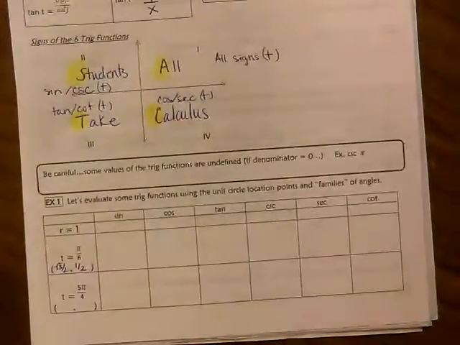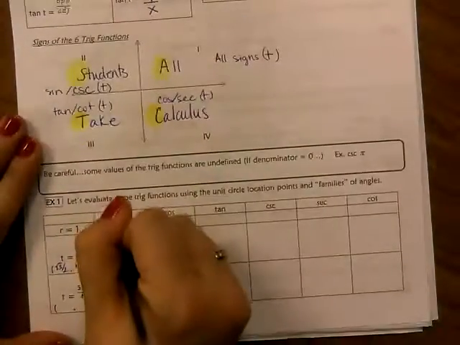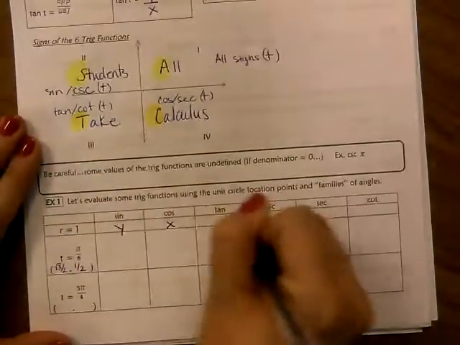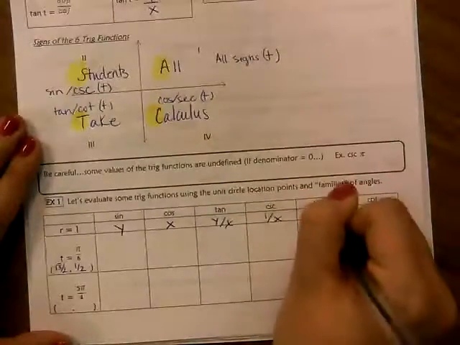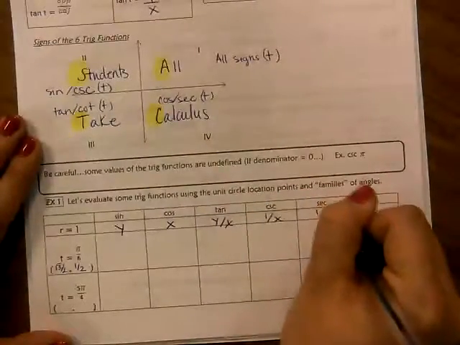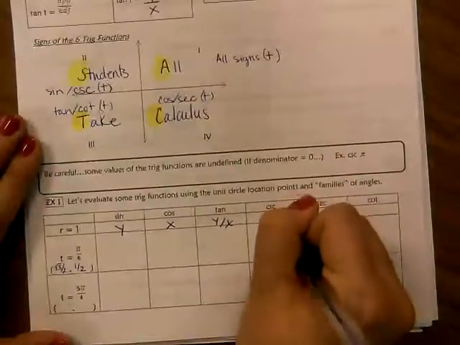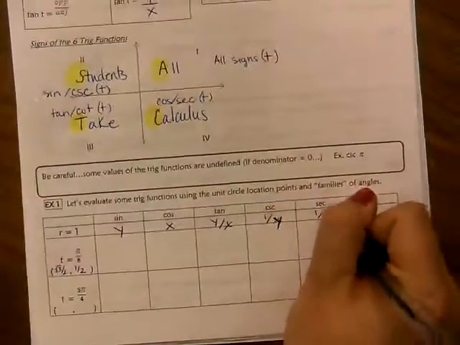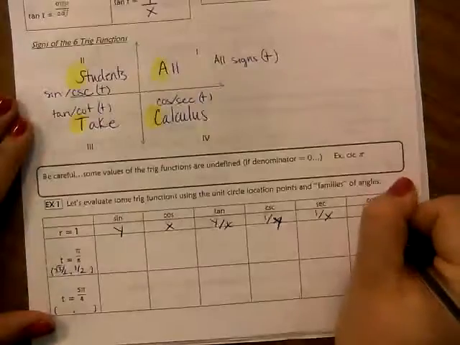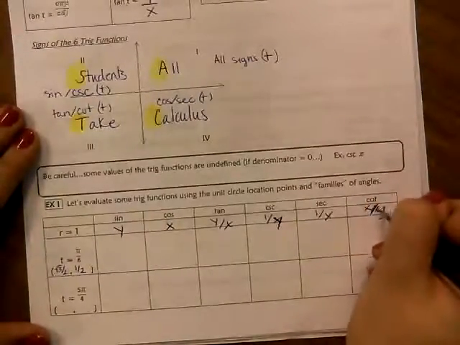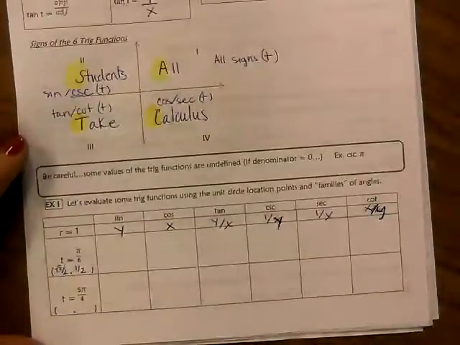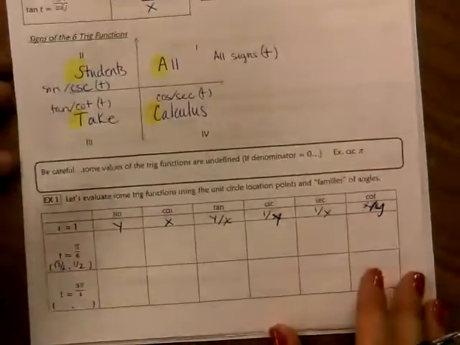So then we're just going to go through. Now remember that r is 1, because we're talking about the unit circle. Sine is y, cosine is x, tangent is y over x, cosecant is 1 over y, sorry. Secant's 1 over x, and then cotangent is x over y. Okay, so now that we know this coordinate, we're able to fill in our chart.